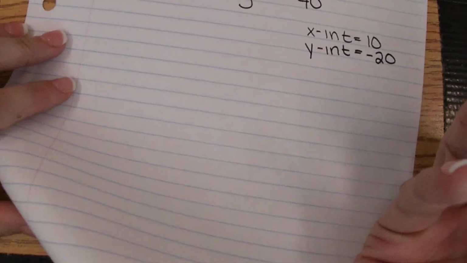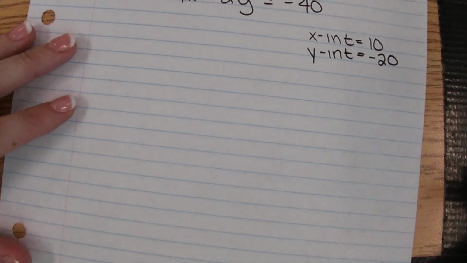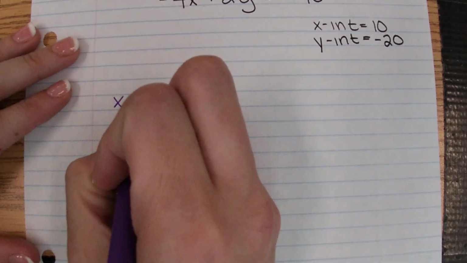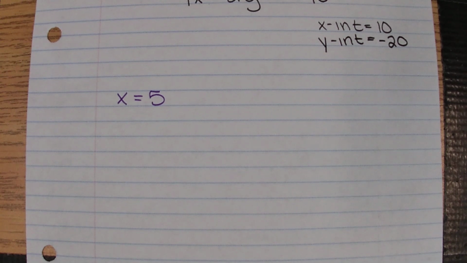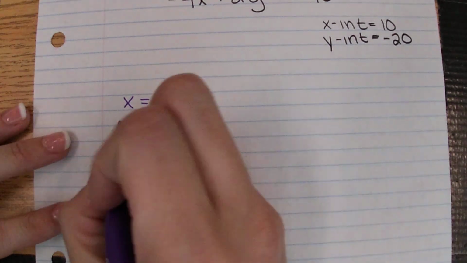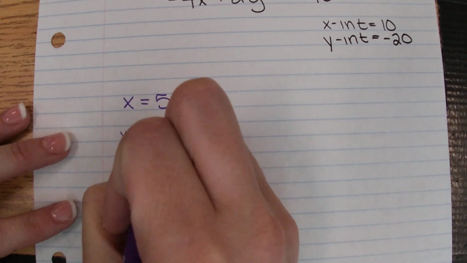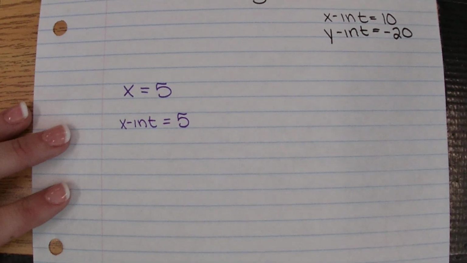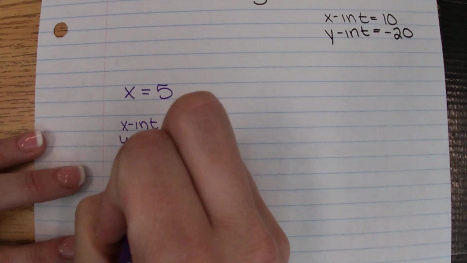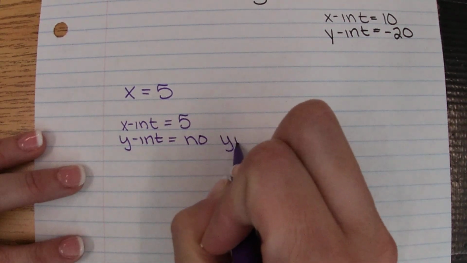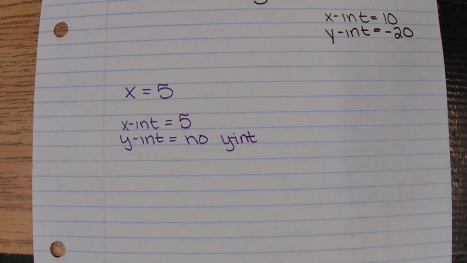Okay, just like anything else, some weird things can happen. So let's say we have x equals 5. And we might say, well, wait a minute, this isn't in the correct form. I don't see ax plus by. Well, there is a y, there's just 0 of them, so it doesn't show up. And that's okay. This tells us that our x-intercept, it's already solved for, is 5. And we don't see the y at all. So there is no y-intercept in this problem.